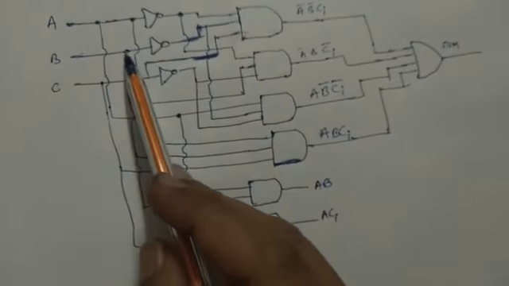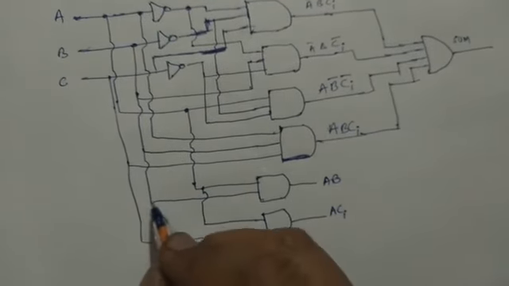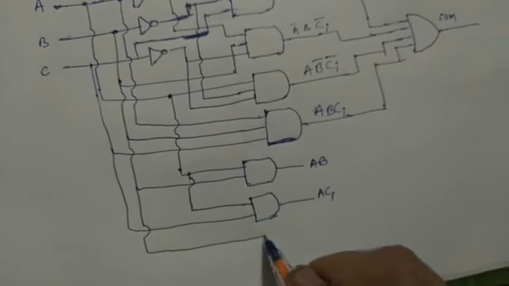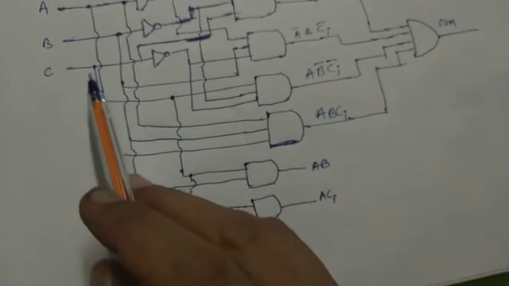Let me take B from here, and I'm taking CI from here. So this is B and CI.